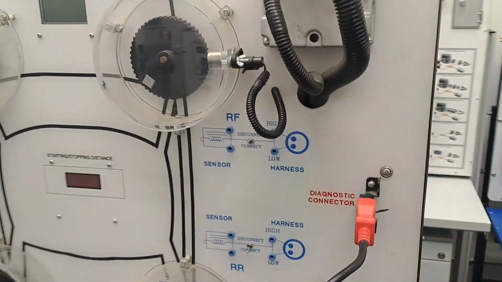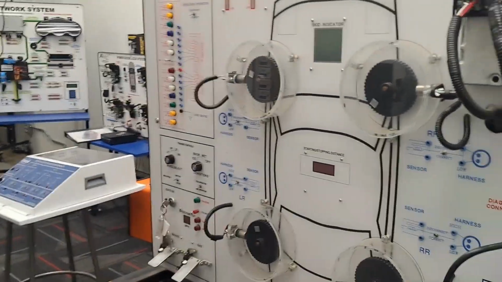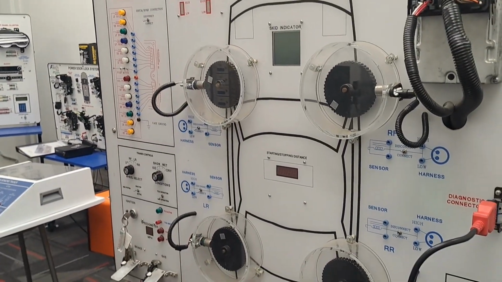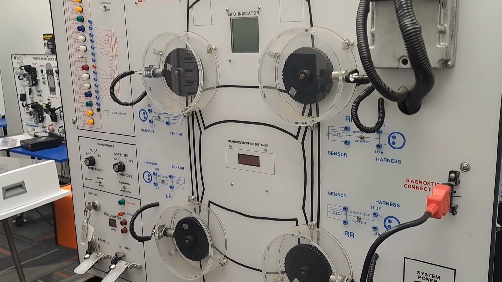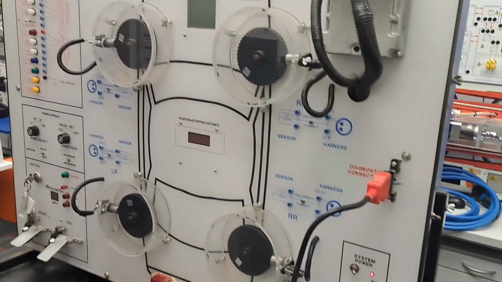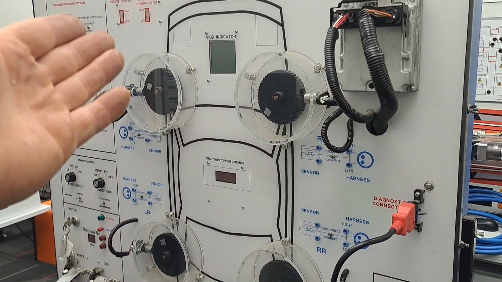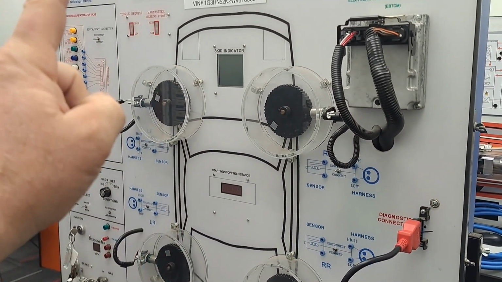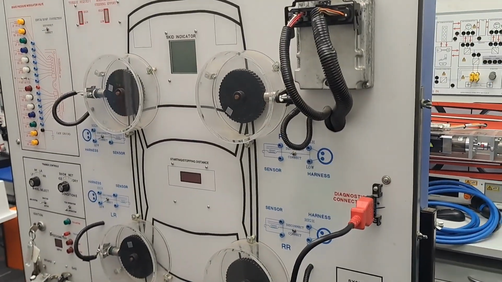So the way that I would write this story is something along the lines of: verified customer concern, ABS warning light was illuminated. Check DTCs. DTC was, I forget the number, but C1232 possibly. Left front wheel speed sensor circuit open. Perform visual inspection.